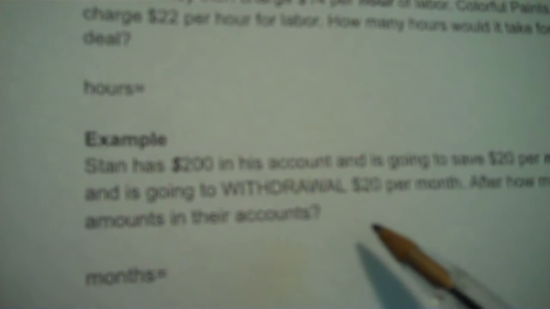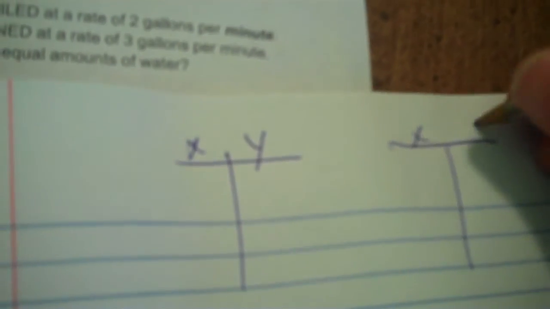Okay, last one. Stan has $200 in his account, is going to save $20 per month. Bill has $800 in his account, and he's going to withdraw $20 per month. How many months will the two have equal amounts of money? Now, this one has a little bit of a curve, and this is going to turn up on your assignment, so you want to be cautious, okay? So you've got XY, XY, okay? Dollars and, well, you know, time is always X, so months. Any kind of unit of time is X, and dollars is Y.